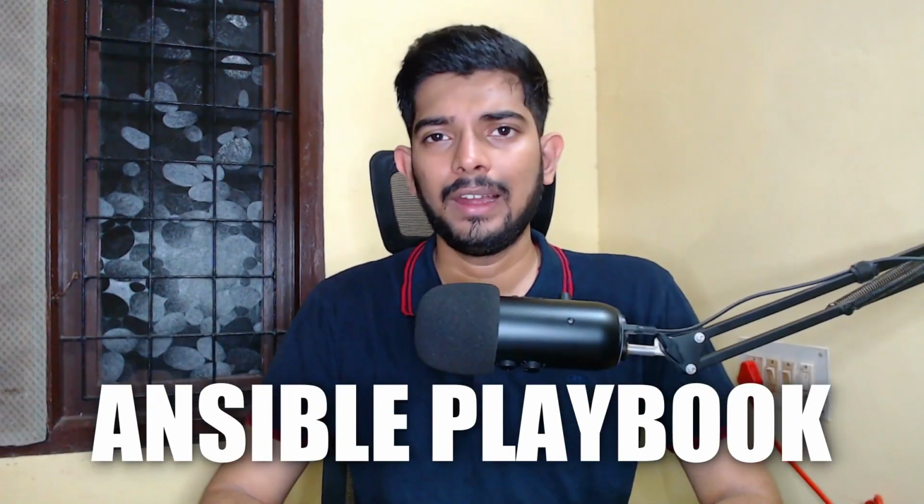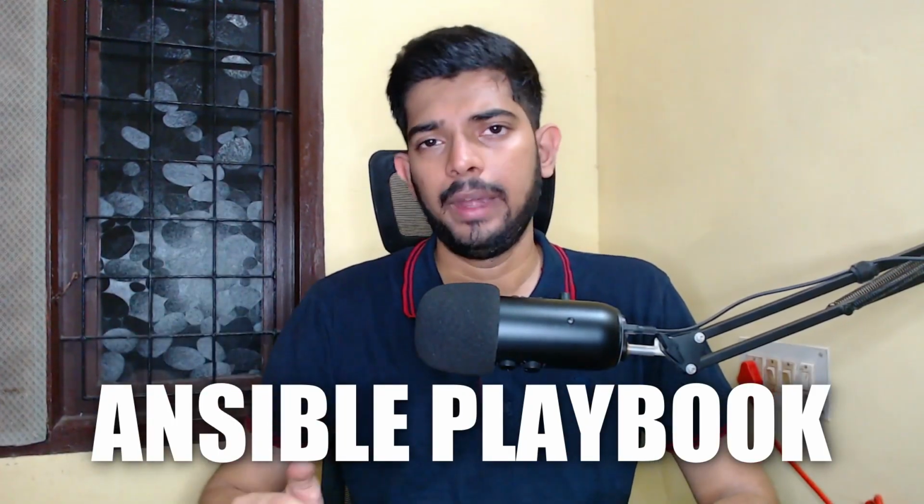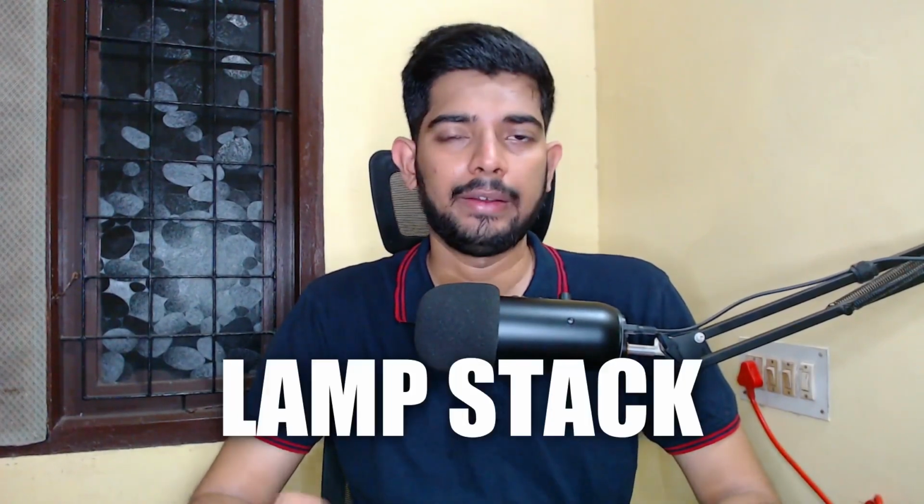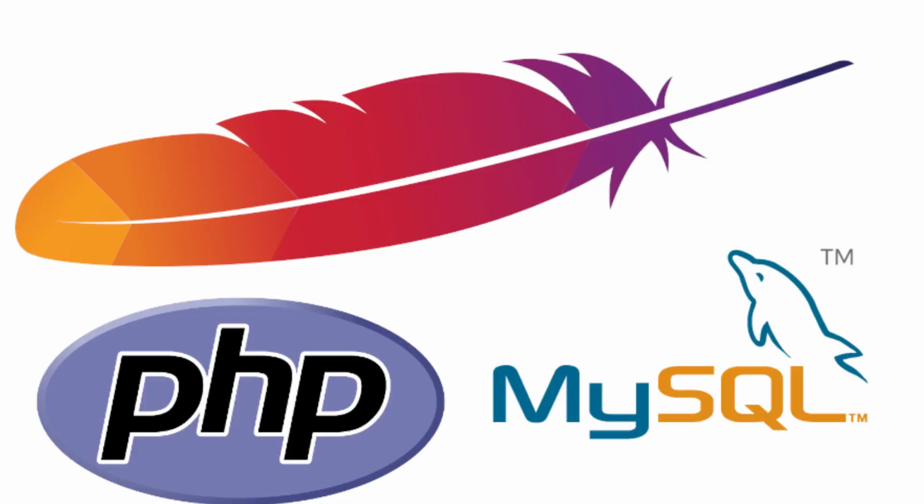A playbook lets you write one long script in order to set up whatever server you want to set up. And you can reuse this Ansible playbook on multiple servers or multiple instances to achieve the same thing. For example, if you are working with a LAMP stack, you have to install an Apache server, then a MySQL database, then PHP on the server.